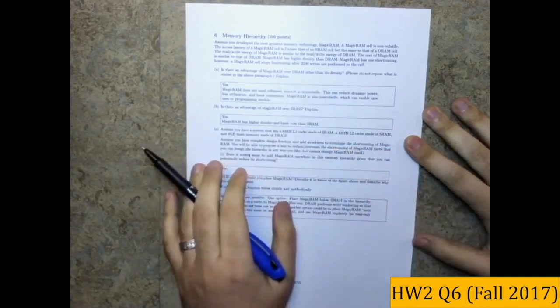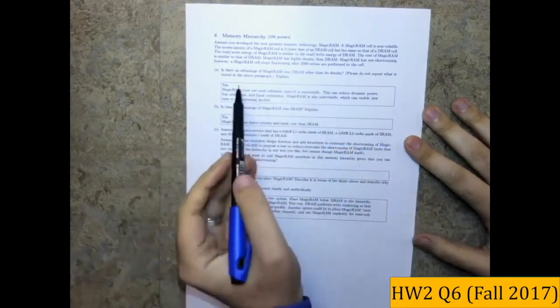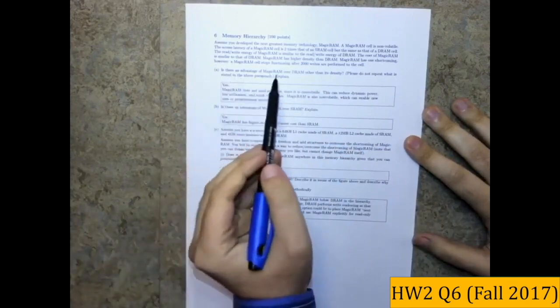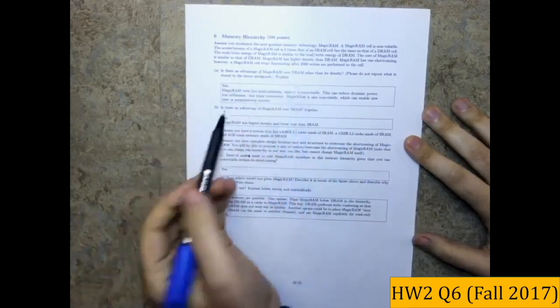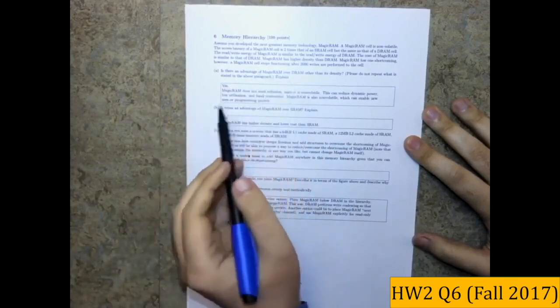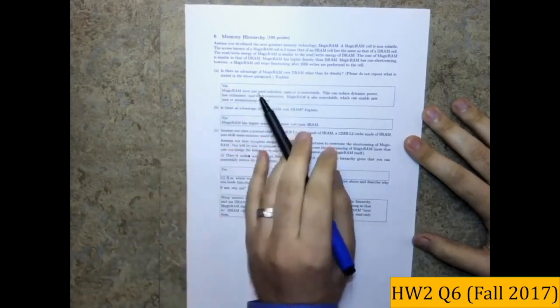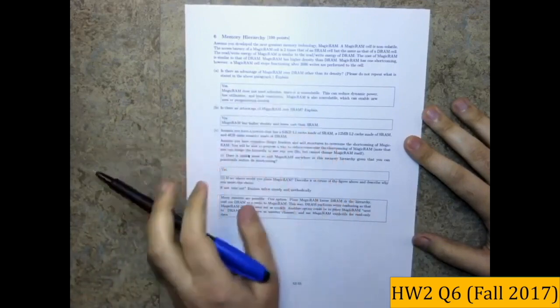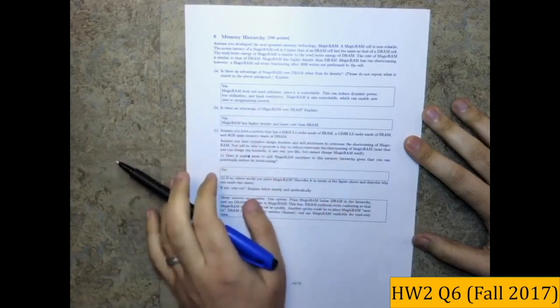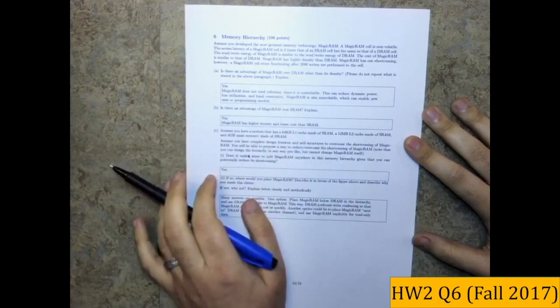In the first question, it asks the advantage of magic RAM over the DRAM. Obviously, magic RAM does not need refreshes, which means it reduces the power consumption, and also now we have better bus utilization and less bank contention.